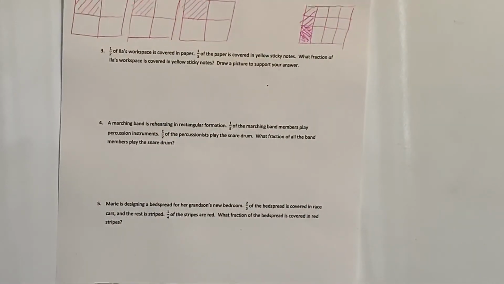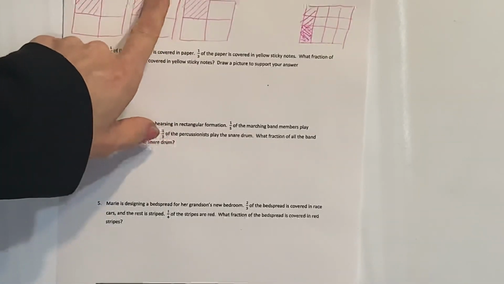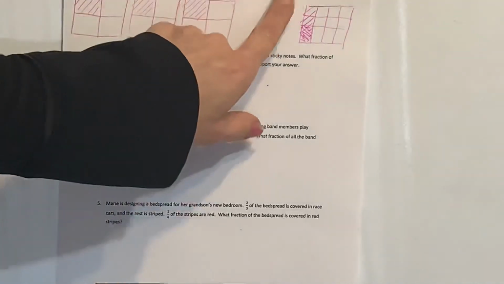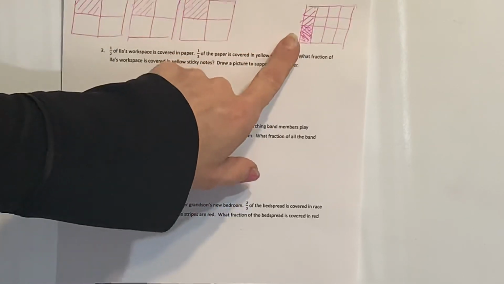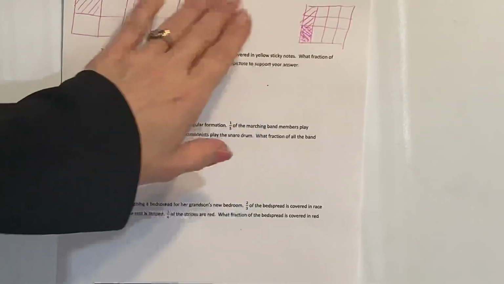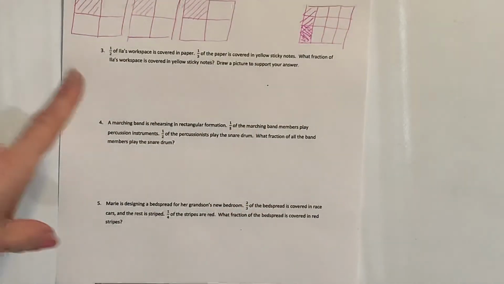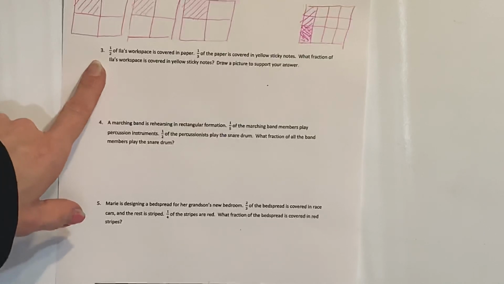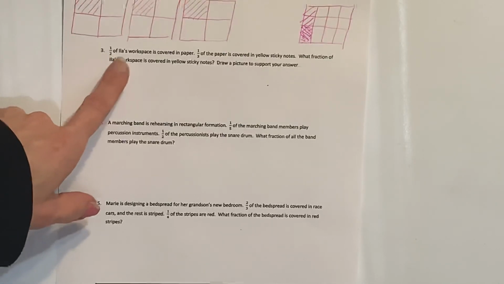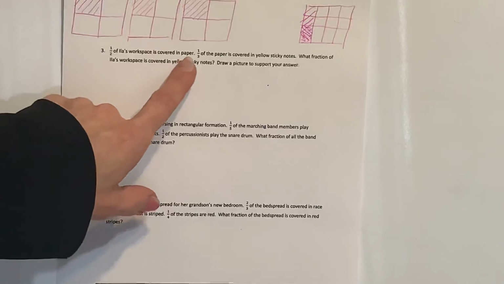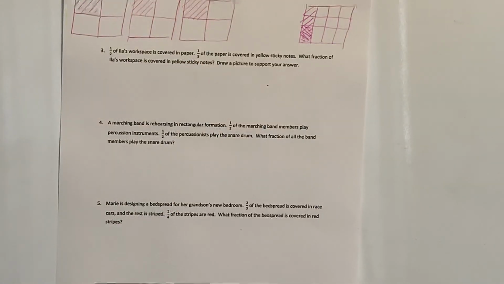So it's very different. So here we're starting with a whole number. Here we only start with part of a whole. So that's the difference between the two. Okay? All right. So let's go down with number 3. Number 3, half of Isla's workspace is covered in paper. 1/3 of the paper is yellow sticky notes. What fraction of Isla's workspace is covered in yellow sticky notes? Draw a picture to support your answer.